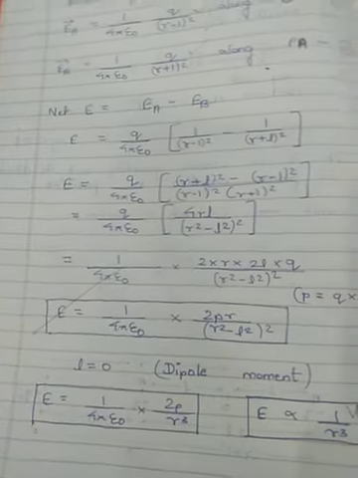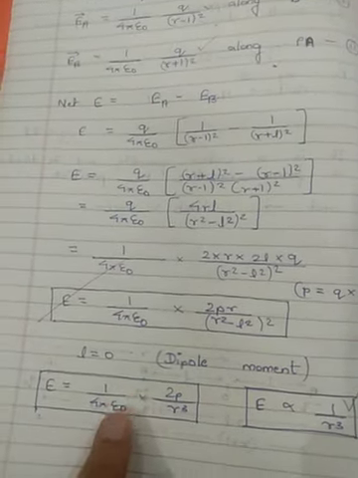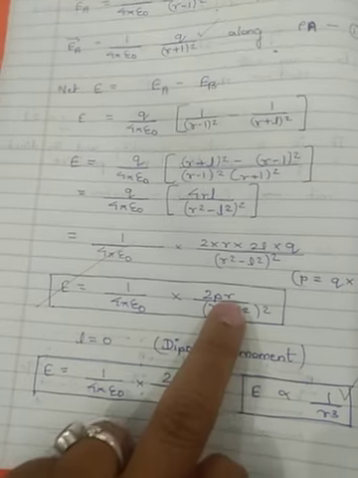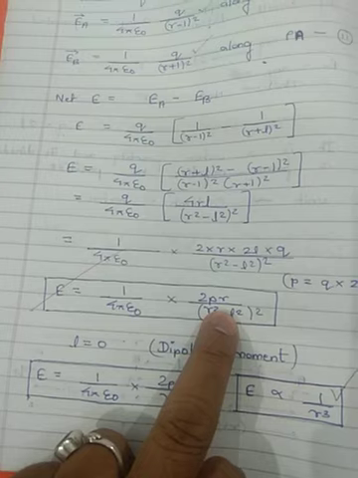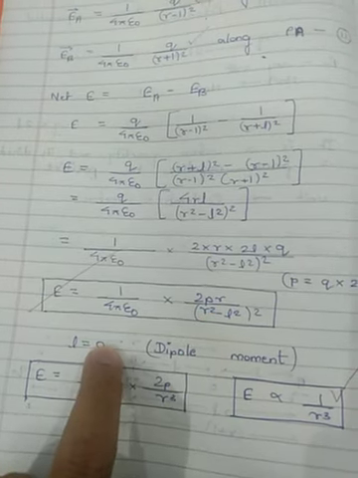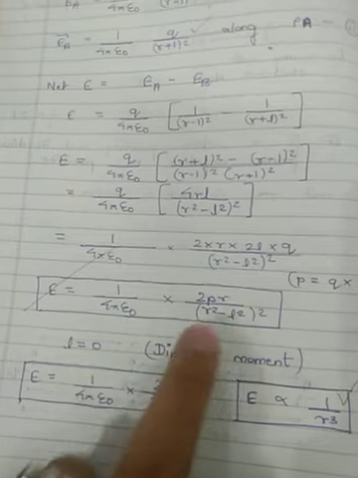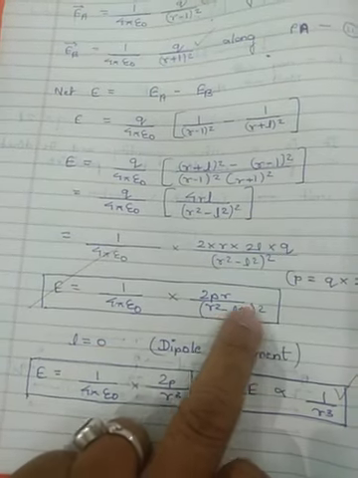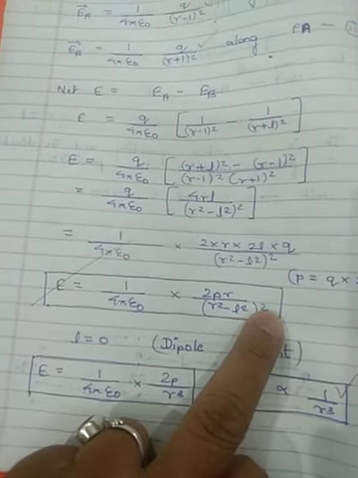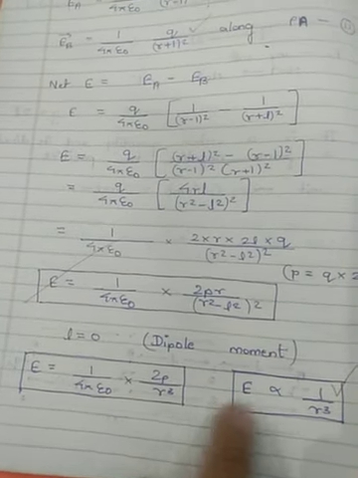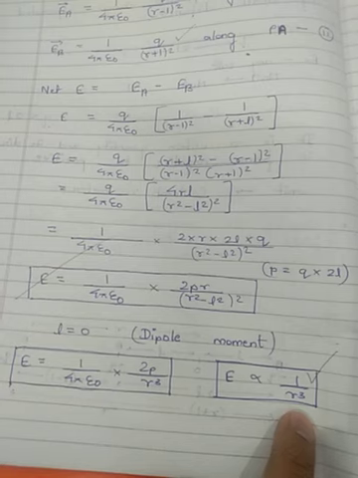Now today we will see the electric field due to the equatorial line. Before that, what is the electric field due to the axial line? Yesterday we have seen this electric field will be equal to 1 by 4 pi epsilon naught 2p by r cube. This is the actual formula for an ideal dipole. Ideal dipole means the length between both the charges is very small, or we can take L is equal to 0. Then this will be r square to the power square, that is r to the 4, so this will be r cube. 1 by 4 pi epsilon naught 2p by r cube. Or electric field is proportional to 1 by r cube.